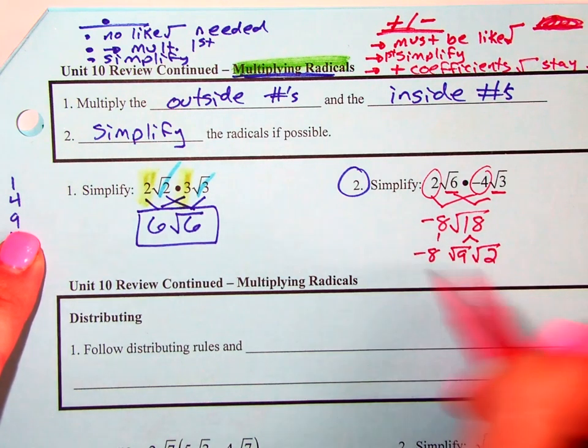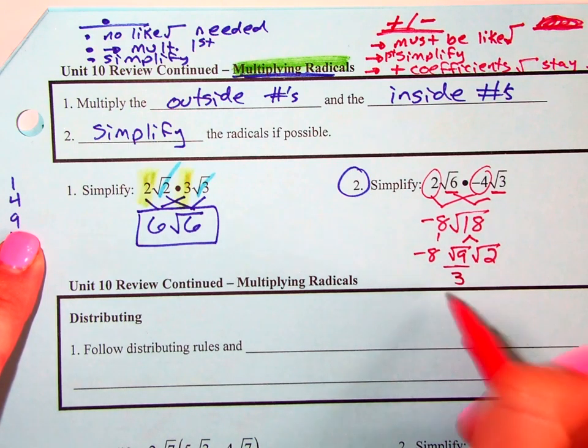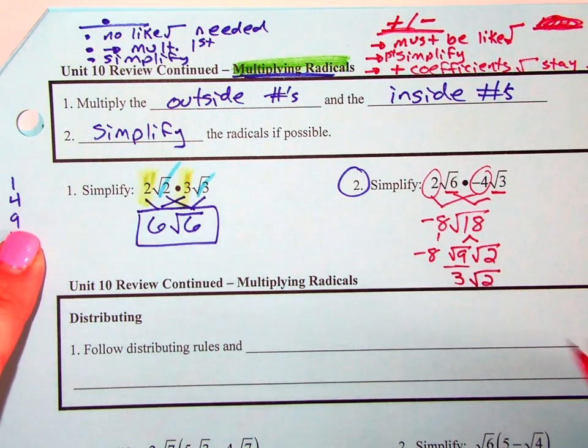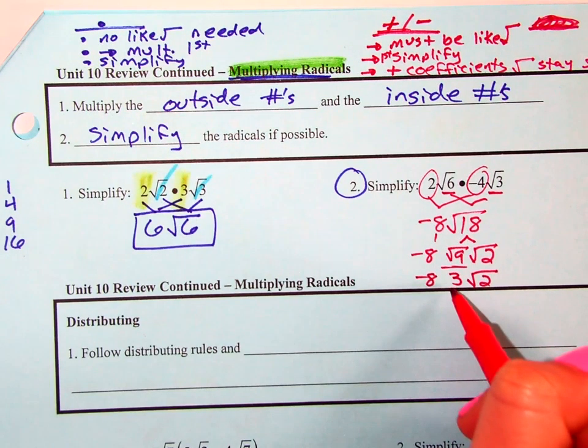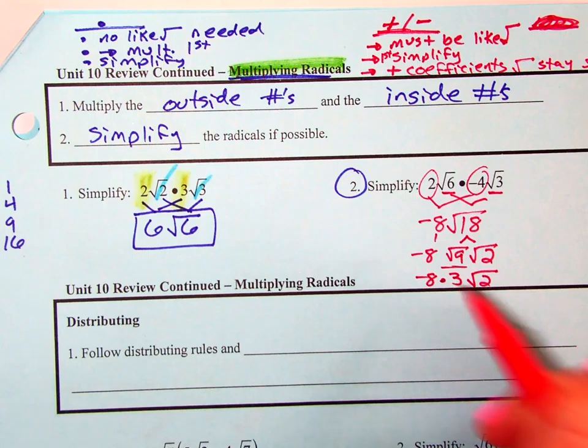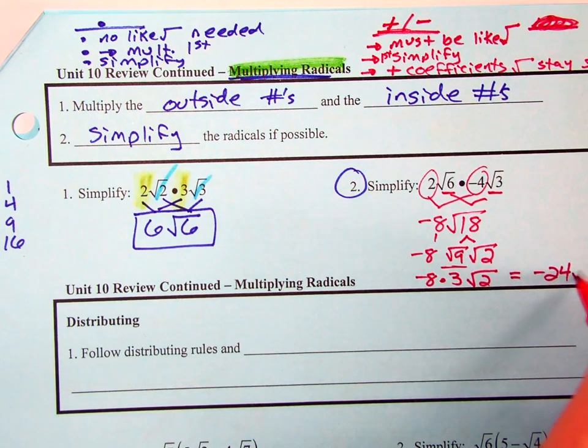Now we simplify any radical that we can simplify. Well, we can take the square root of 9. Square root of 9 is 3. Can't take the square root of 2, so it stays in the square root, and then your -8 gets brought down out front. Remember, if there's any numbers on the outside, we multiply them together. So -8 times 3 is -24 square root of 2 should be your final answer.